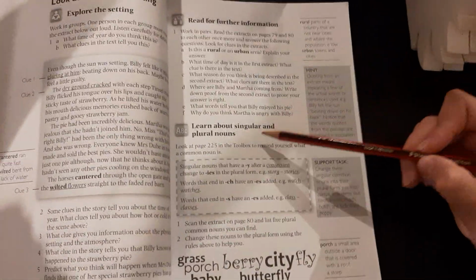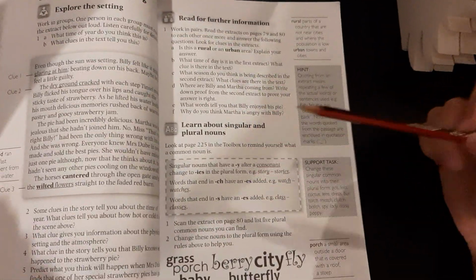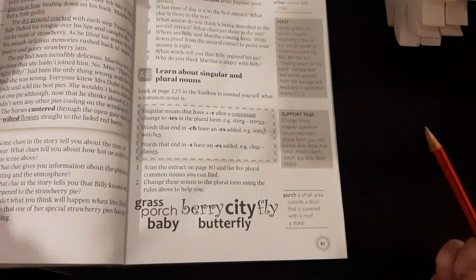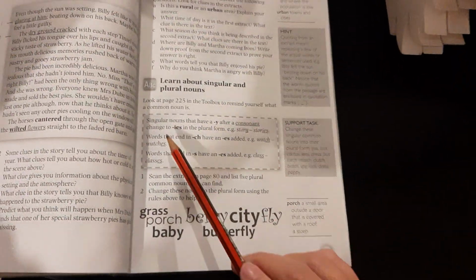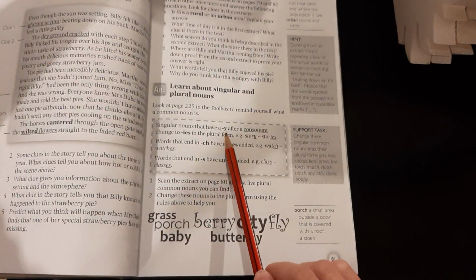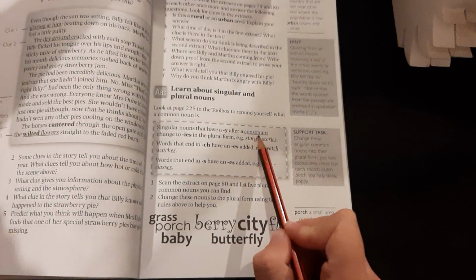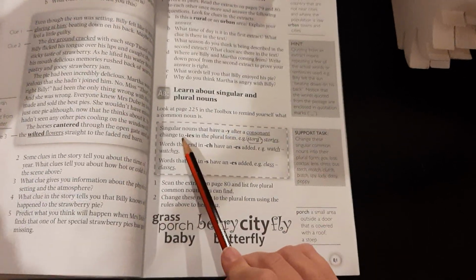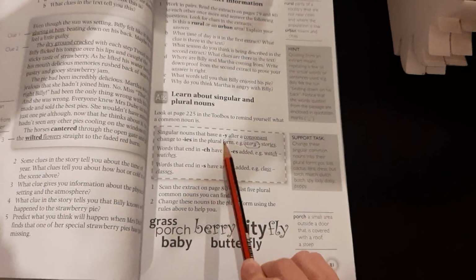We are going to do singular and plural nouns. Okay, let's look at what your textbook says on page 81. Singular nouns that have a Y after a consonant, for example, story, change to IES in the plural. So remember, singular means one, plural means more than one.